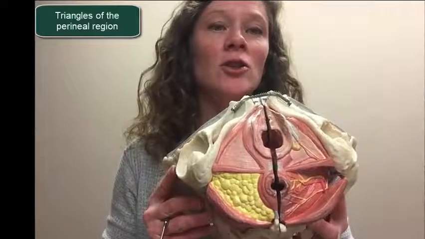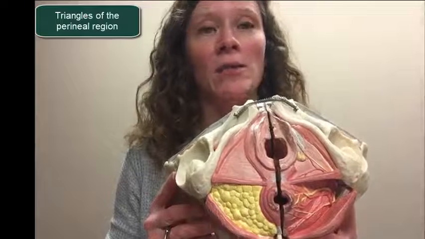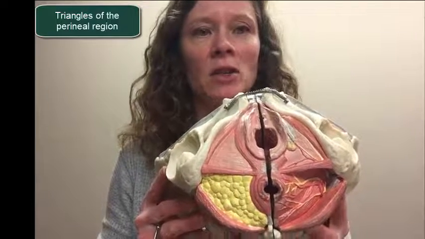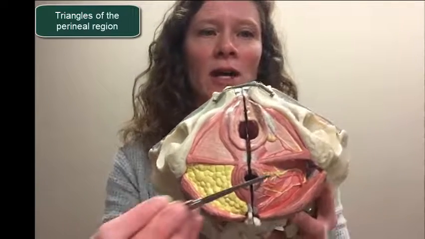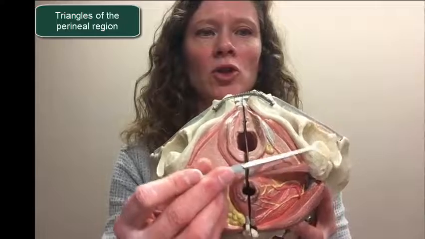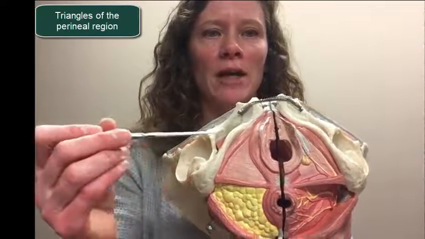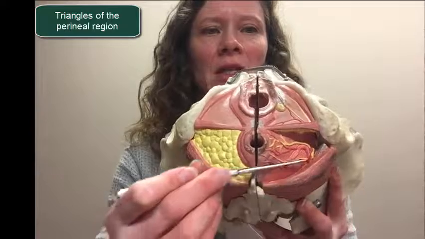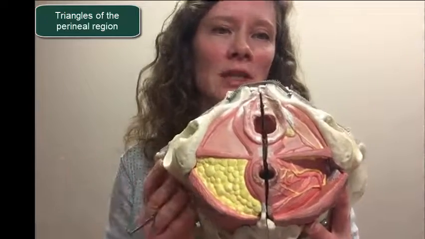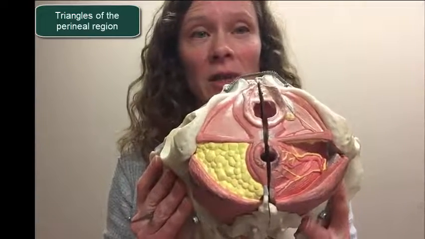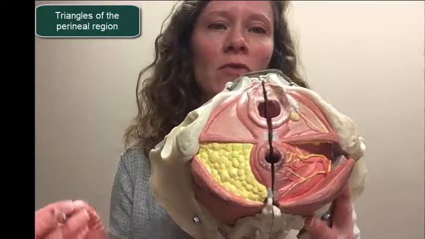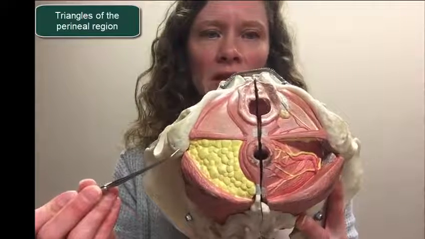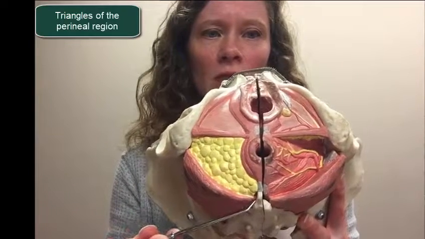If you look at the undersurface of a pelvis, aka the perineum, it's easy to visualize the triangle. The triangle's borders are formed from the two ischiopubic rami and posteriorly the sacrotuberous ligaments. Now the sacrotuberous ligaments are not exactly visualized within this specimen or within this model. However, we know that they would be running from the ischial tuberosity to the sacrum.